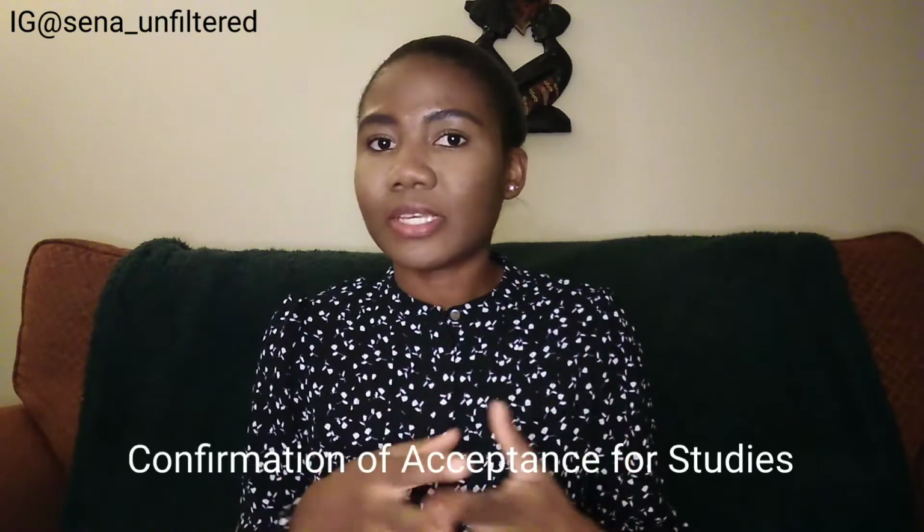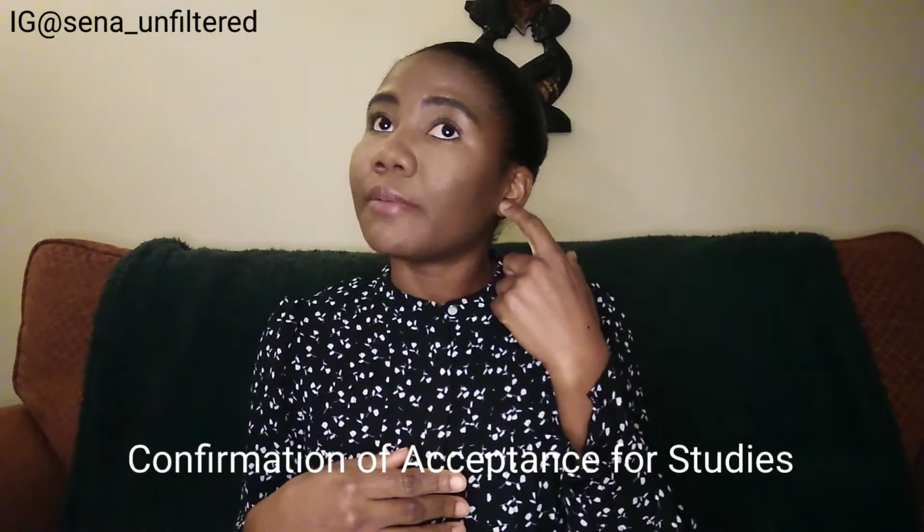And the second thing that you need is your CAS. So CAS is your Confirmation of Acceptance for Studies. It's the document that the school that has given you admission gives you, the school that you are applying for the visa for, and they give you that document that has a unique number that they use to identify you. So that's also a very important thing that you need to obtain from the school.